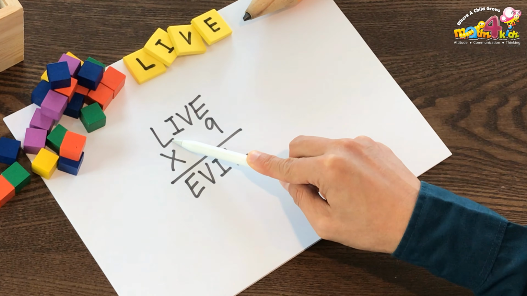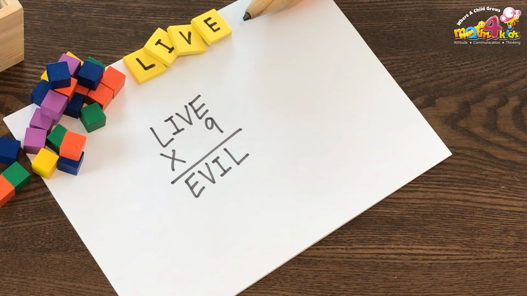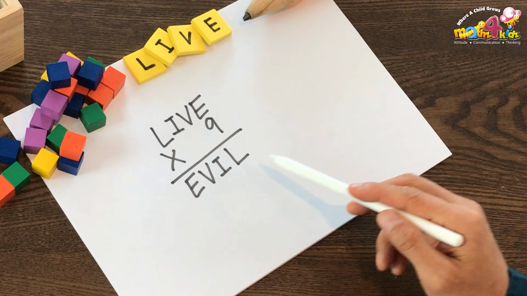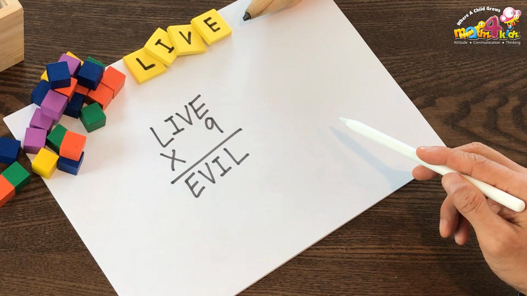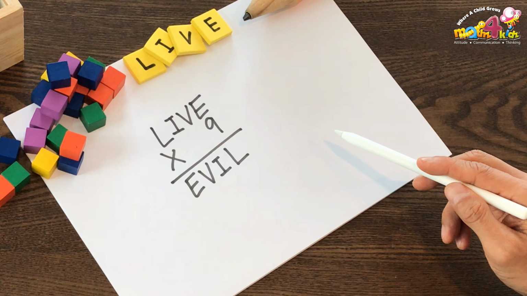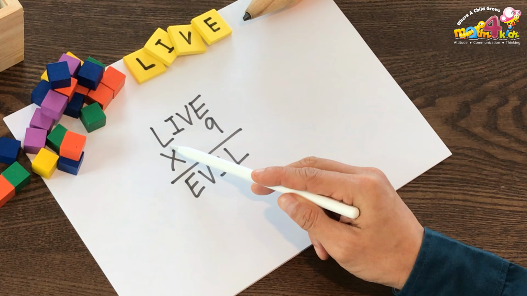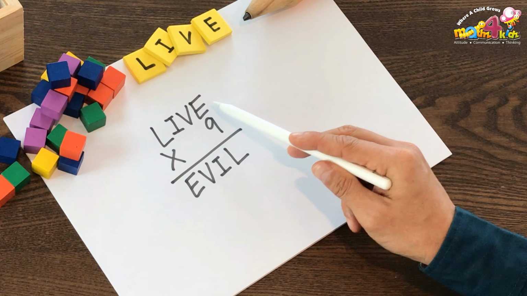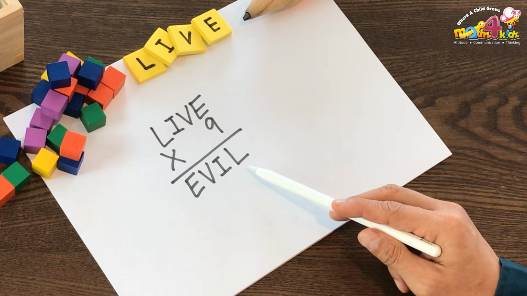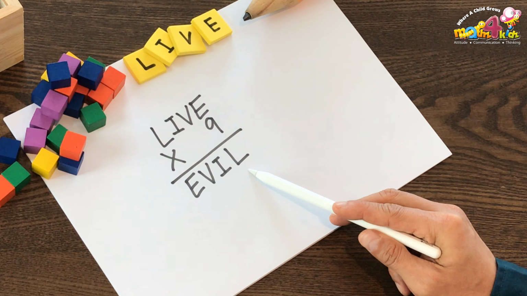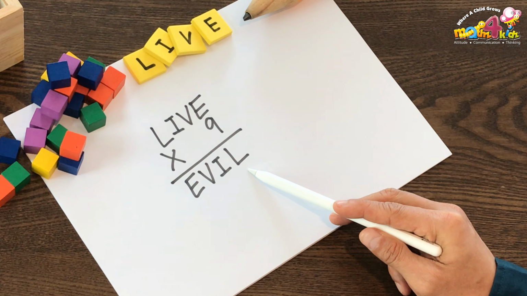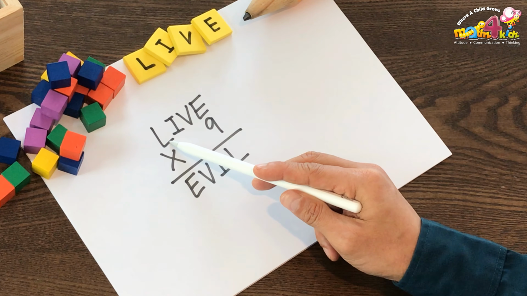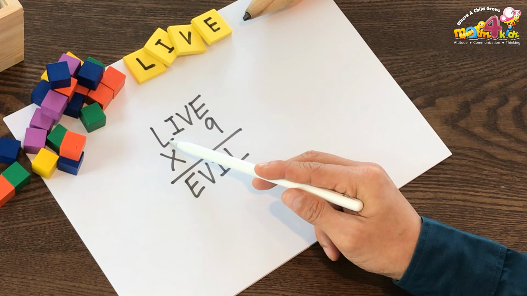Can it be 5? Will 5,000 something multiplied by 9 give us a 4-digit product? It's too big, isn't it? Can it be 4? Would 4,000 something multiplied by 9 give us a 4-digit product? It's still too big, isn't it? Can you decide what digit the letter L represents?